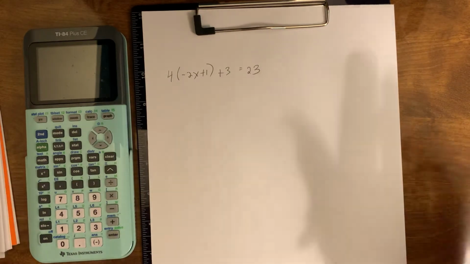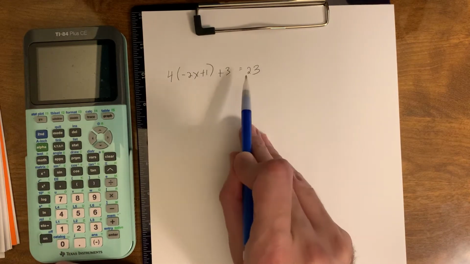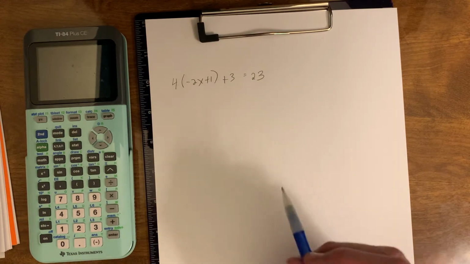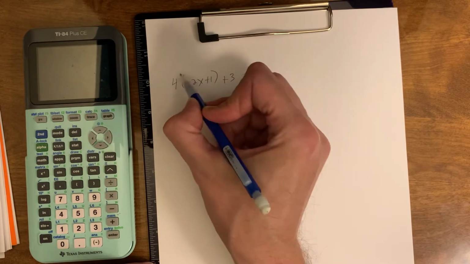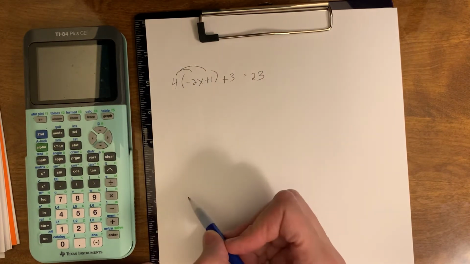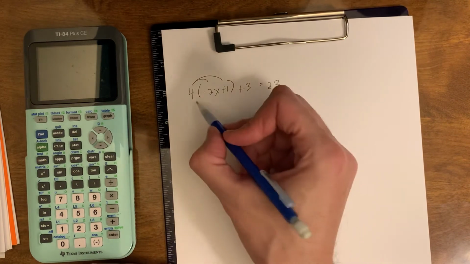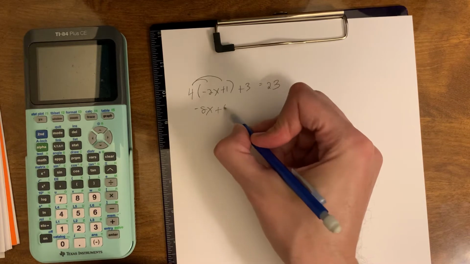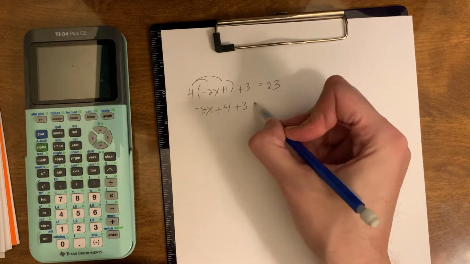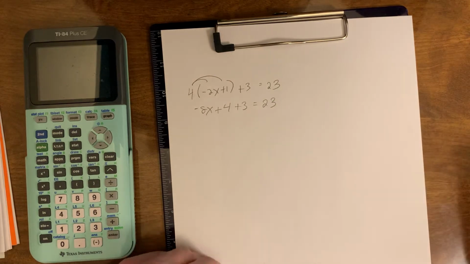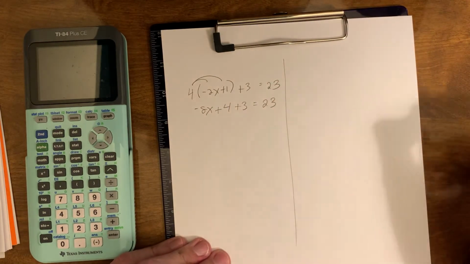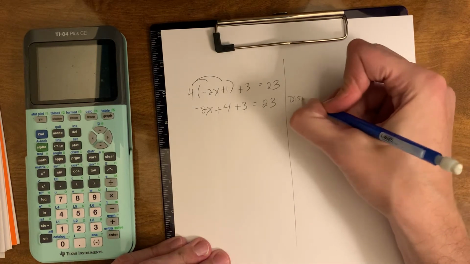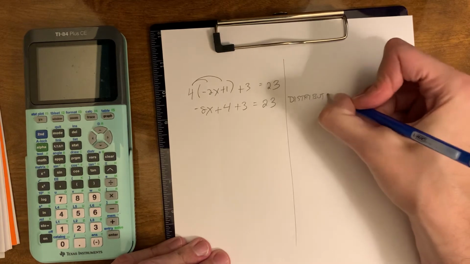First thing you could do is either subtract 3 from both sides, if you see fit, or you can distribute the 4. It really doesn't matter which one you do. I'm going to distribute first. I think you probably did that. So distribution is multiplication through a set of parentheses. 4 times negative 2x is negative 8x, and 4 times positive 1 is plus 4, and then it already said plus 3 equals 23. Now, what's the reason for what we just did? We distributed the 4 through the parentheses. So we're going to say that's the distributive property.